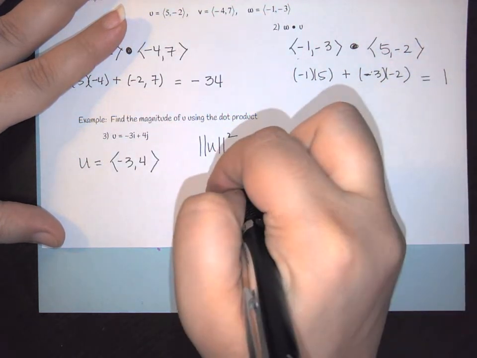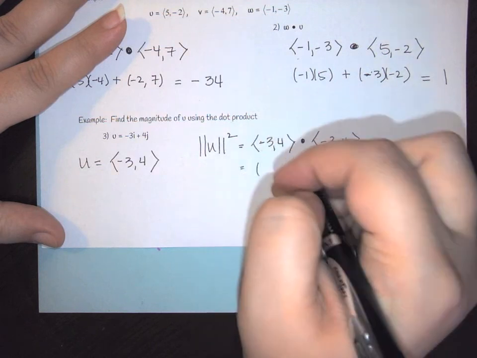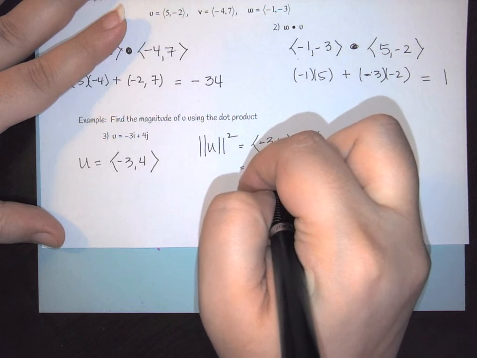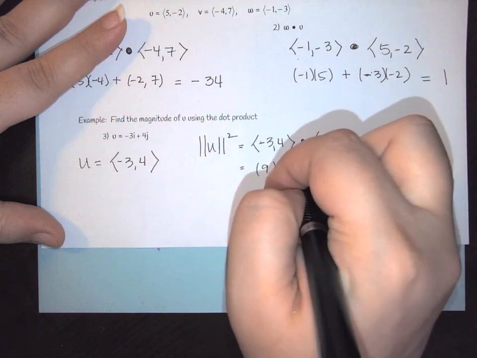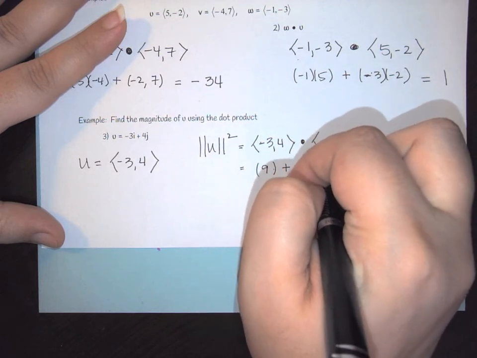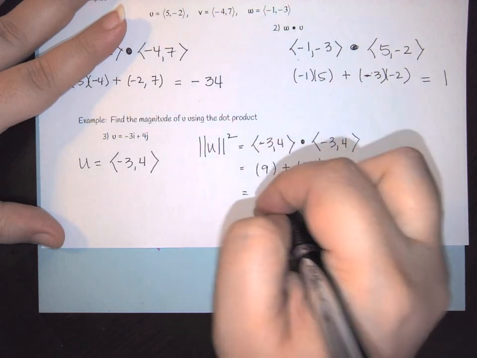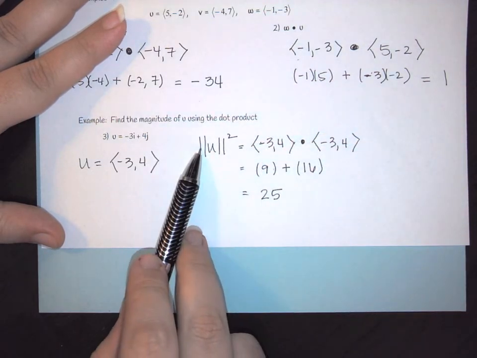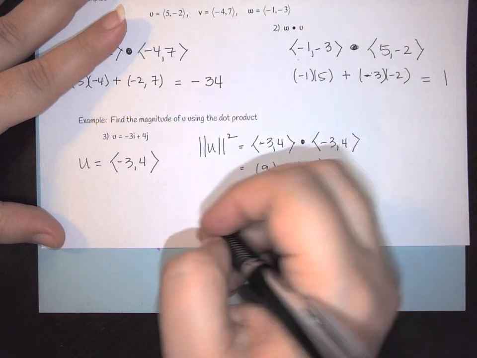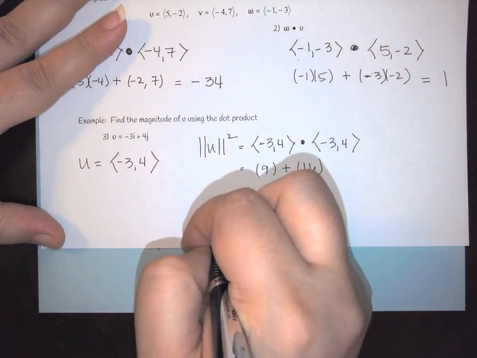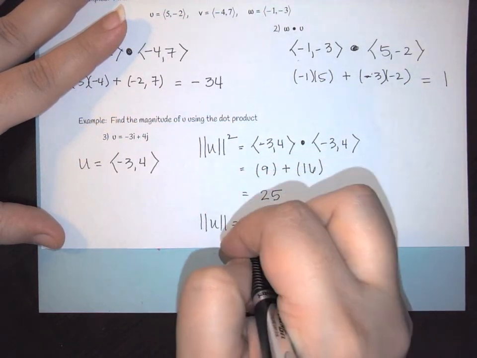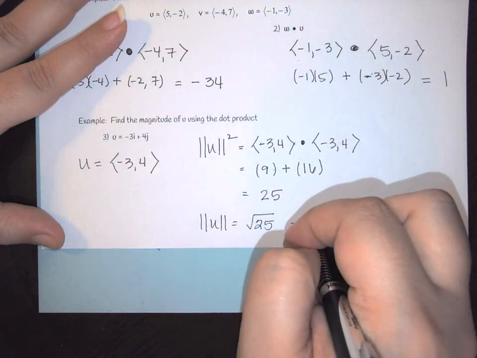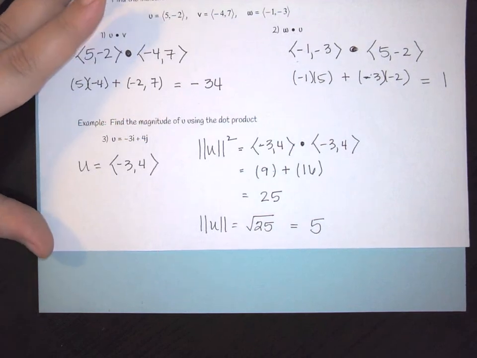So in this case, negative 3 times negative 3 is 9, plus 4 times 4 is 16, which says that the square of my magnitude is 25. So to find the actual magnitude, I need to take what I just found and take the square root of it. So my magnitude is 5.